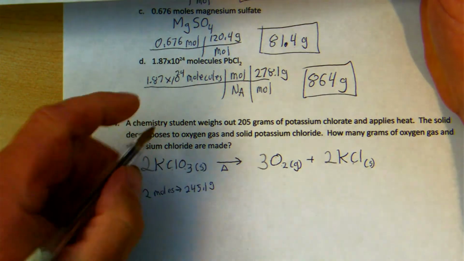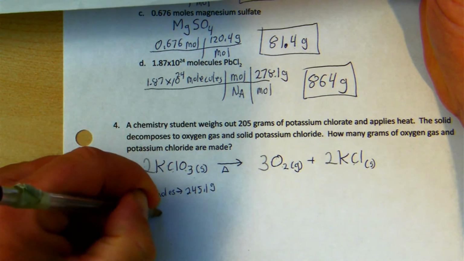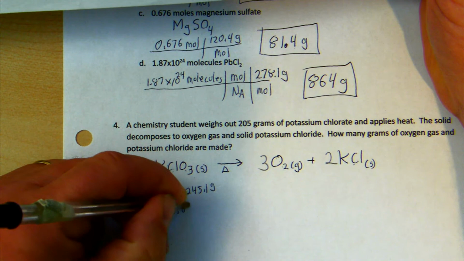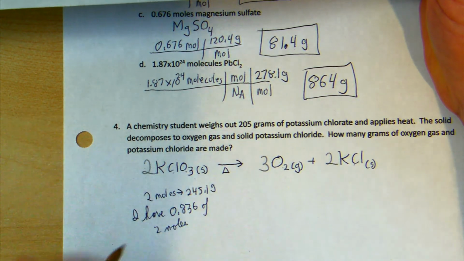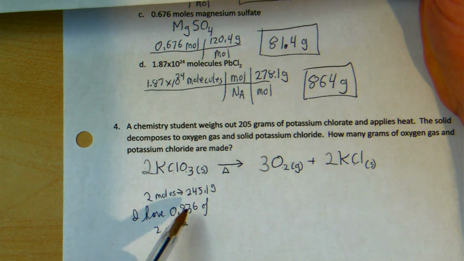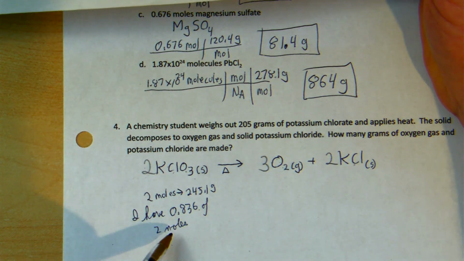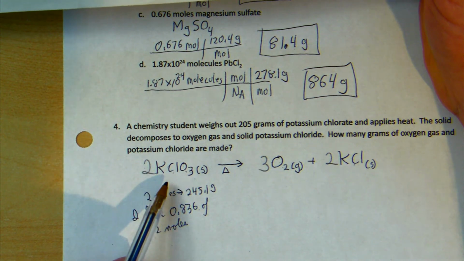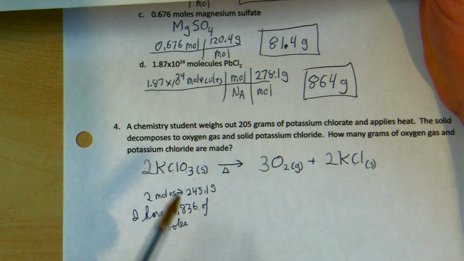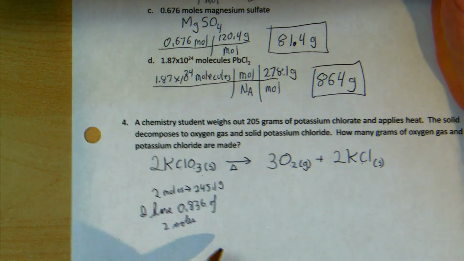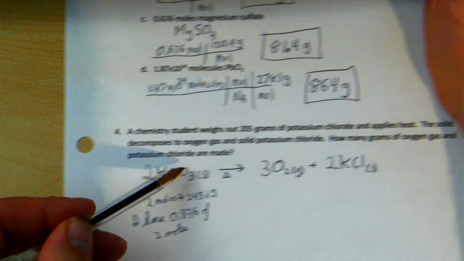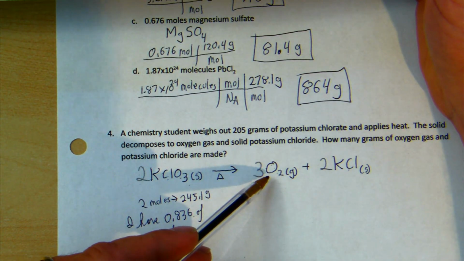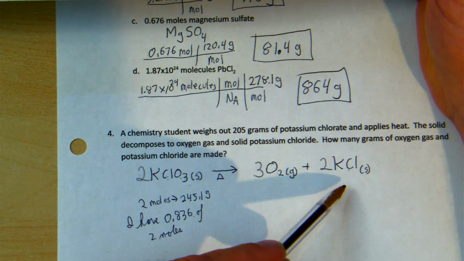Okay, so I have 0.836 of 2 moles. Or I have 83.6% of 2 moles of this. I'm probably doing this in a way that confuses you. Sad, but I'm going to keep going. My point is, if I only have 84% of what I need here, I'm only going to make 84% of what I want there and 84% of what I want there.